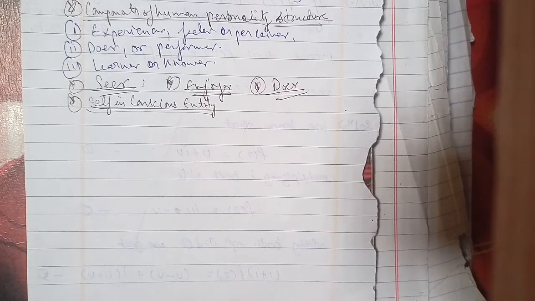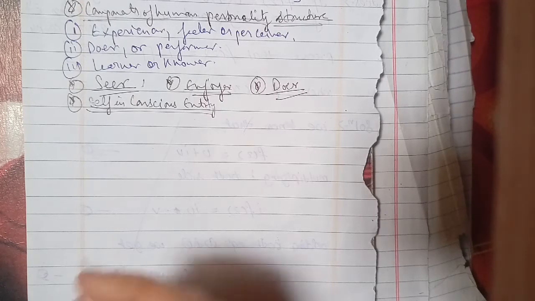We go ahead with our next one: explain how the body is a material entity.